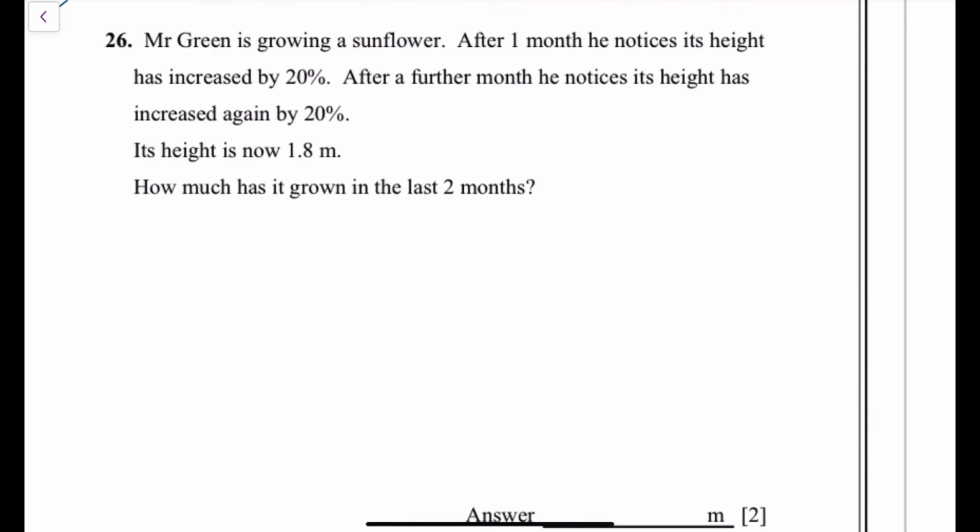Okay, this is question 26 from CCA's resource. It says, Mr. Green is growing a sunflower. After 1 month, he noticed its height has increased by 20%. After a further month, he noticed its height has increased again by 20%. Its height is now 1.8 meters. How much has it grown in the last 2 months? So we'll say this is our first amount.